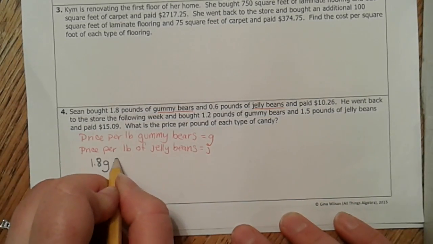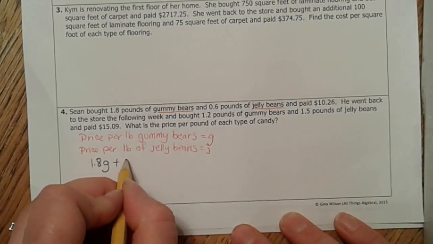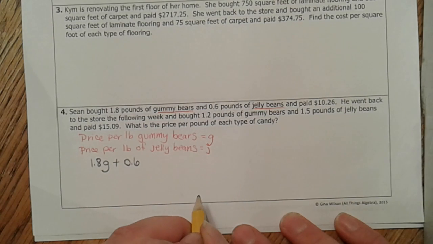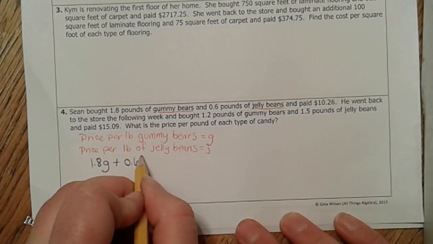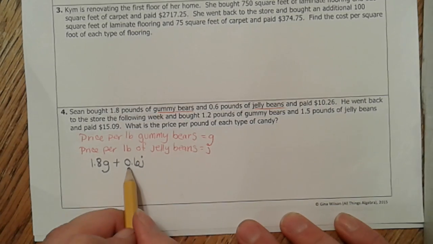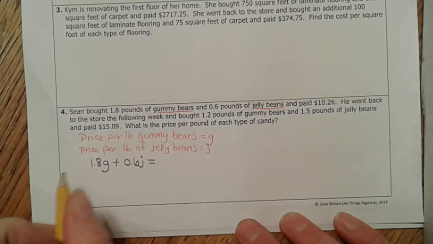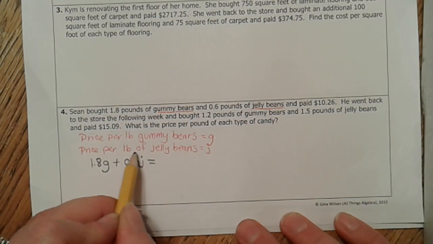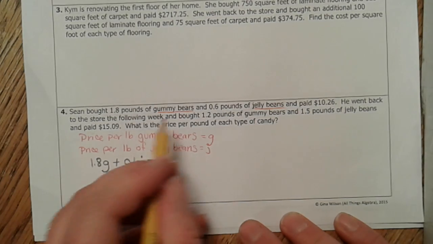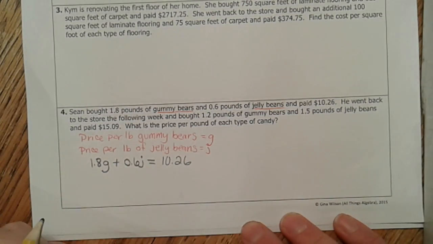And then we're going to add that to our total price for the jelly beans for this trip, where he bought 0.6 pounds of jelly beans this time. Of course we don't know how much he paid per pound, but when we multiply how much he bought by how much they are per pound, we're going to get the total price. So this is the total price he paid for gummy bears on this trip, the total price he paid for jelly beans on this trip, and when we add it together, we get $10.26.